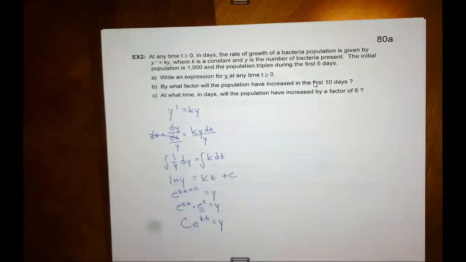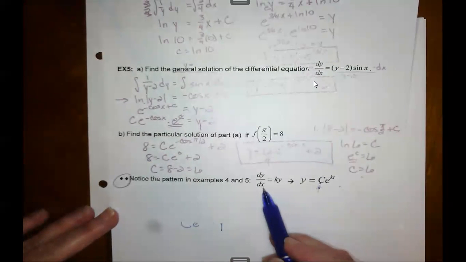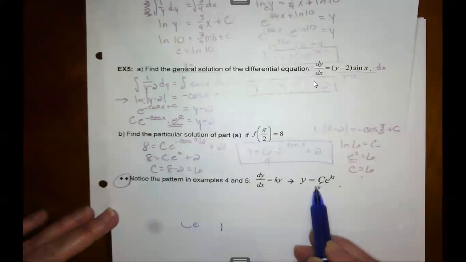Now, if you remember what we started out with in our notes on separation of variables last week, we know that anytime we have this form, it always ends up in this form.